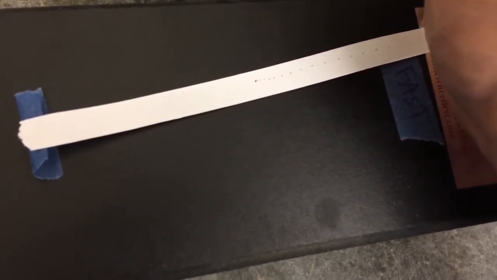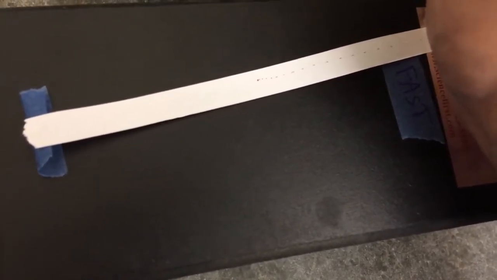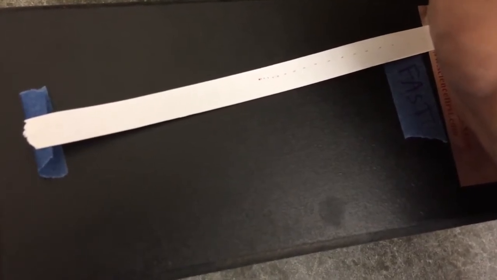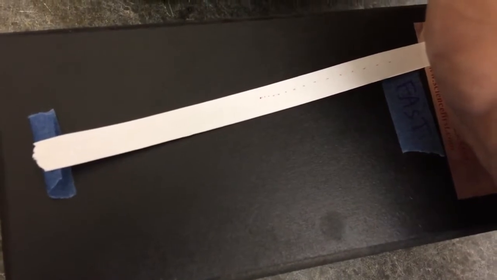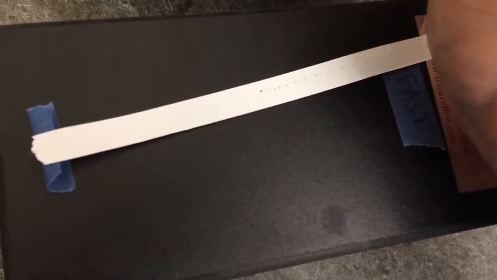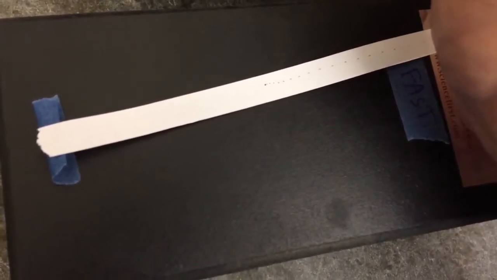You can see a very similar pattern, but the dots are spaced out more. And the reason is the cart moved faster, and therefore it started dragging the paper out quicker. So the hammer, although each dot is still a 60th of a second apart, the paper moved more in this 60th of a second than it did when we were looking at the slow cart.